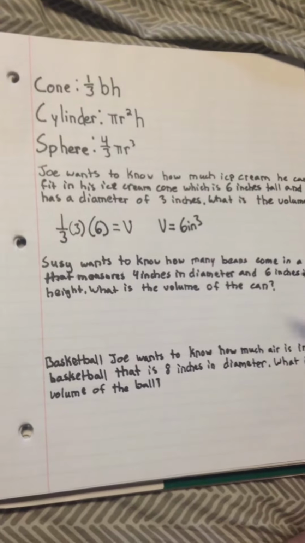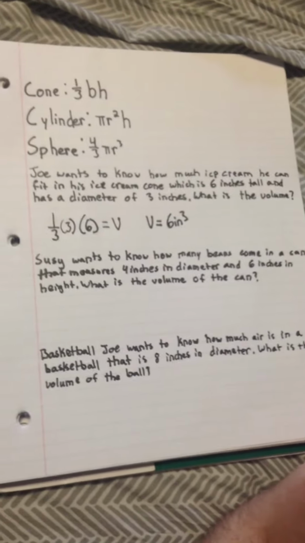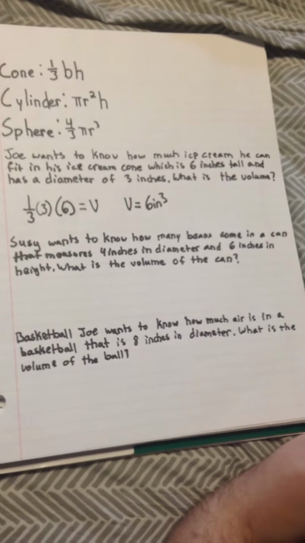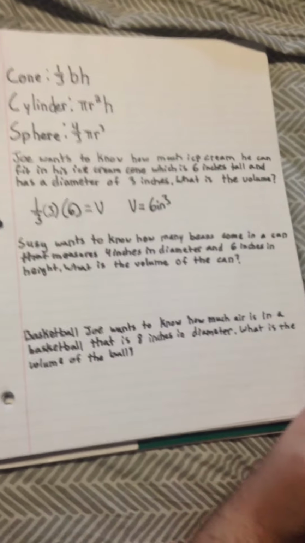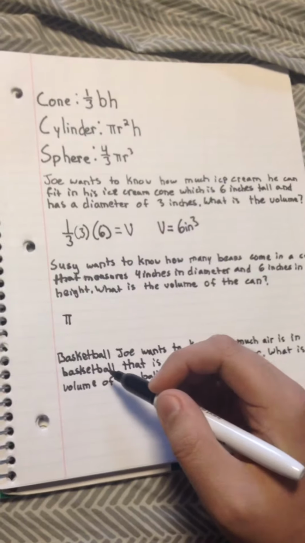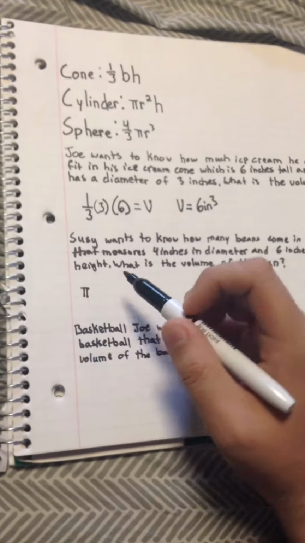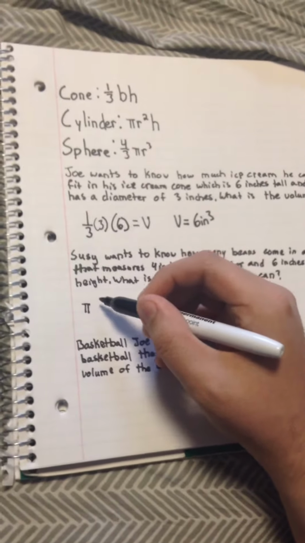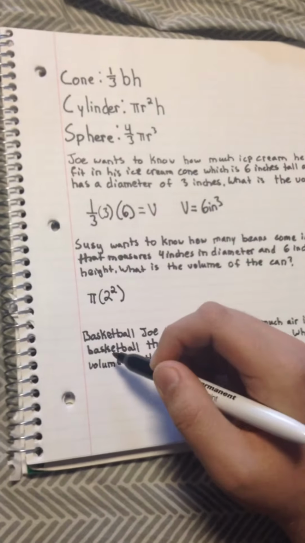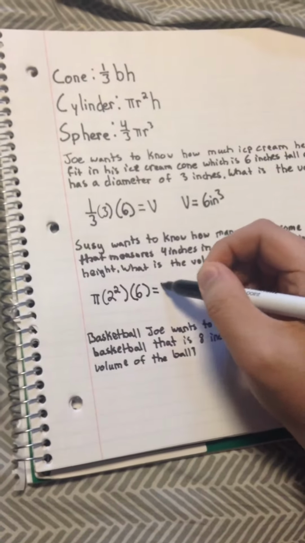Our next problem will relate to a cylinder. It'll read, Susie wants to know how many beans come in a can that measures 4 inches in diameter and 6 inches in height. What is the volume of the can? For this, we can go ahead and start out with pi. Our next term that we are looking for will be the radius, which we have a diameter of 4 inches, so we know the radius is half of that, which is 2, and we square that number. The next number is our height, which is going to be 6, and this will equal our volume.